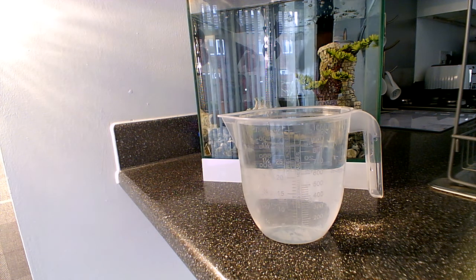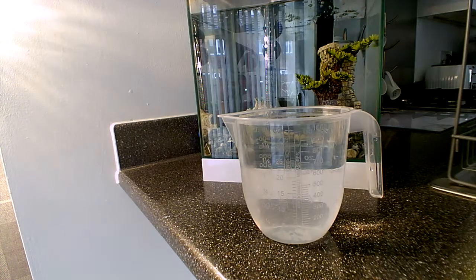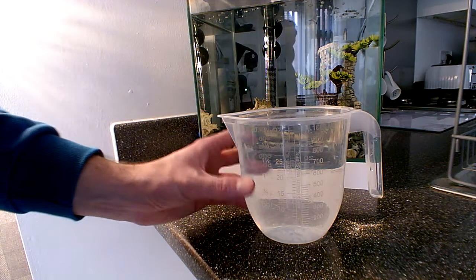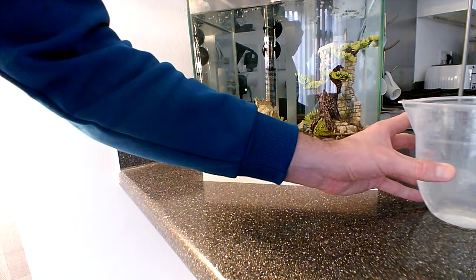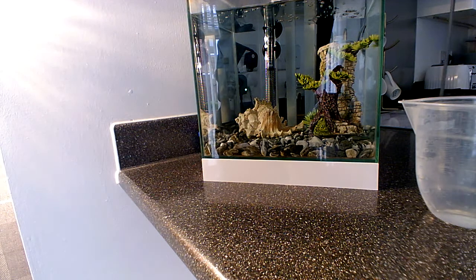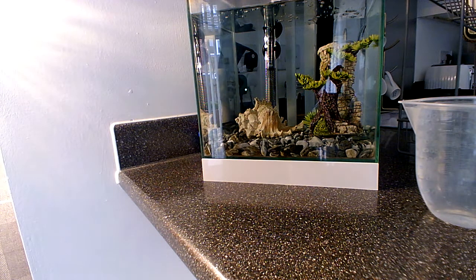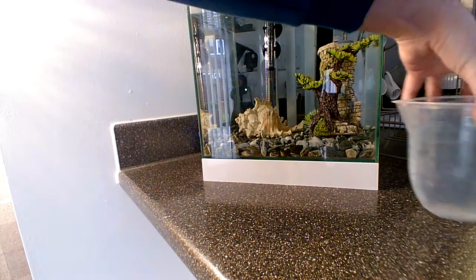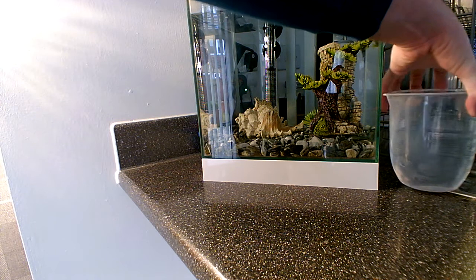Right, next one. Remember, keep this filled with water. I'm going to push it to one side just so we've got enough space. I'll move this out of the way so I've got more space and don't spill anything. There we go. Lovely. Right then.